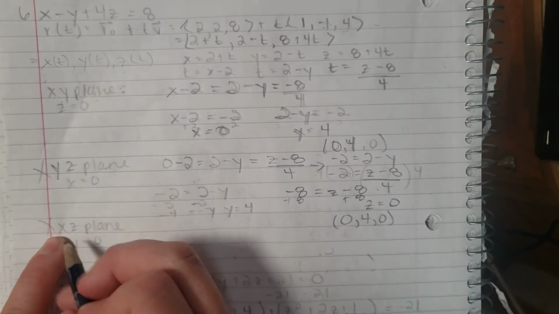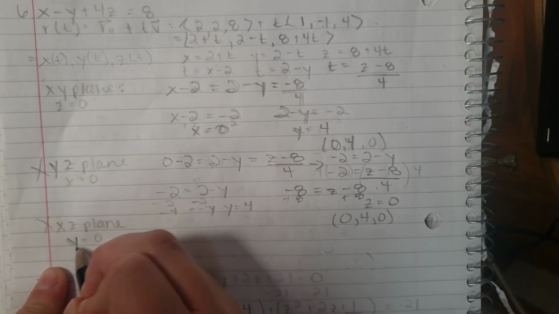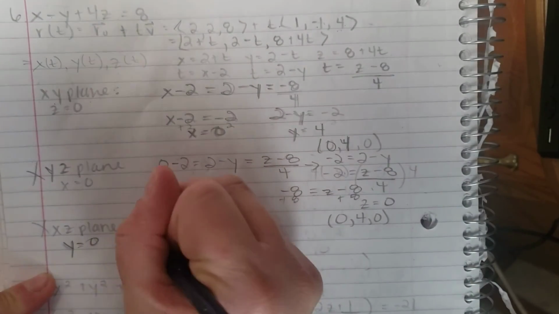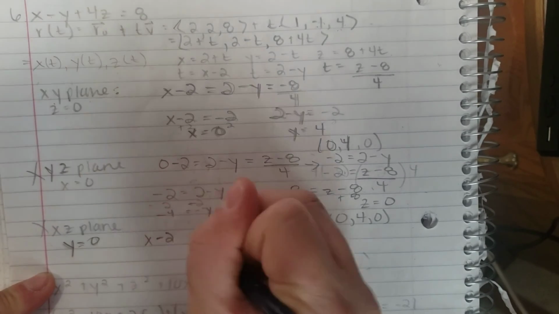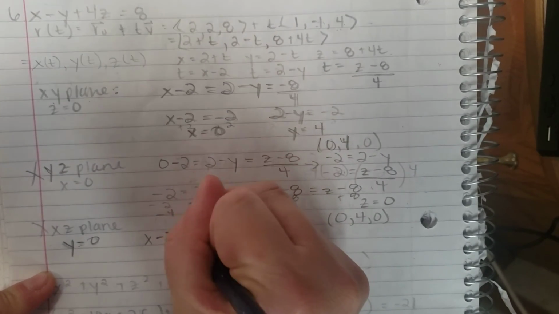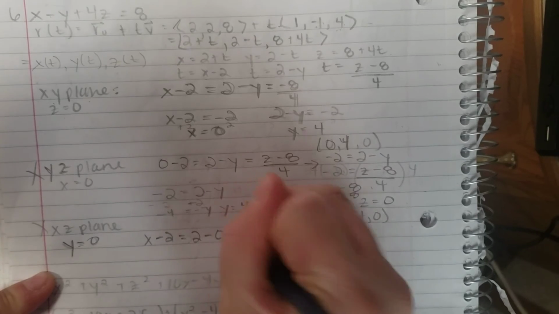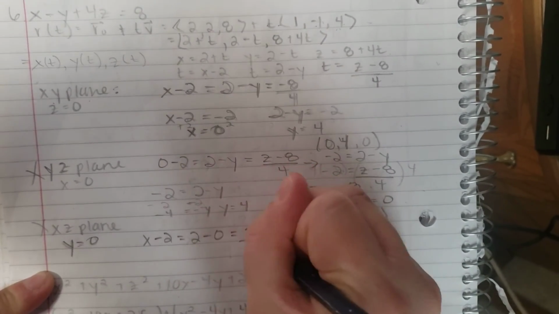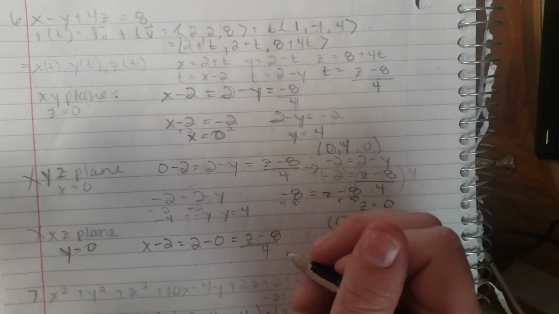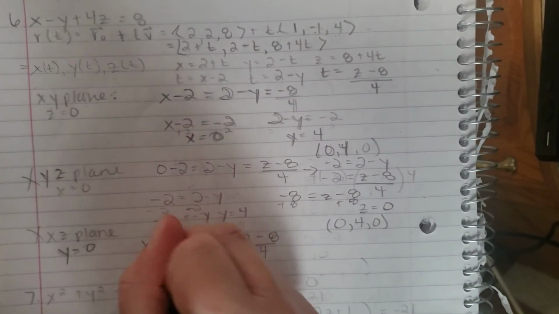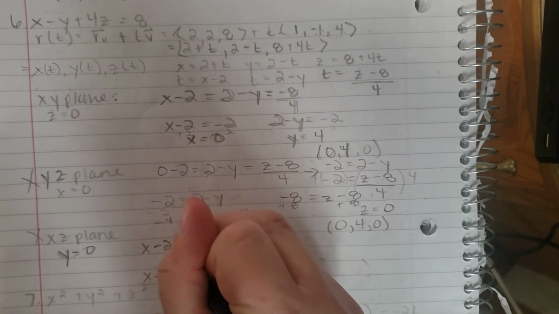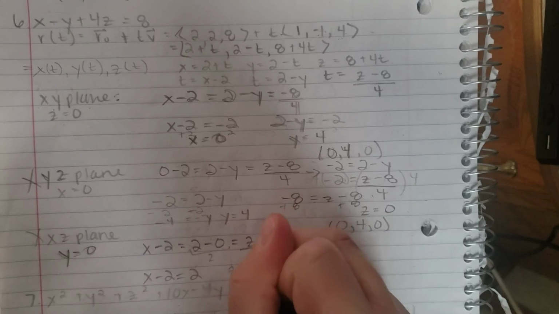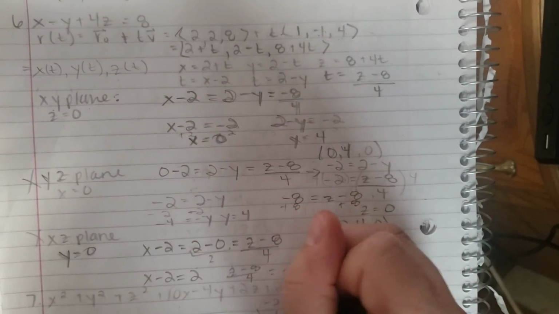All right, now let's find the xz plane here. y equals 0. So I have x minus 2 equals 2 minus 0 equals z minus 8 over 4. So now I have x minus 2 equals 2, and z minus 8 over 4 equals 2.